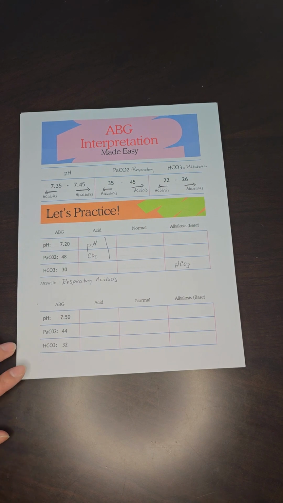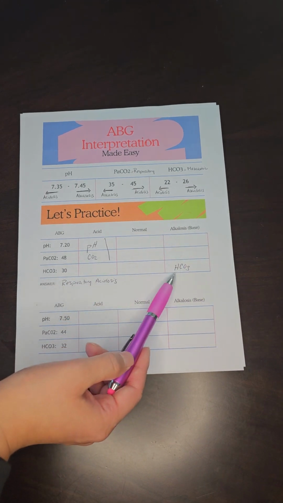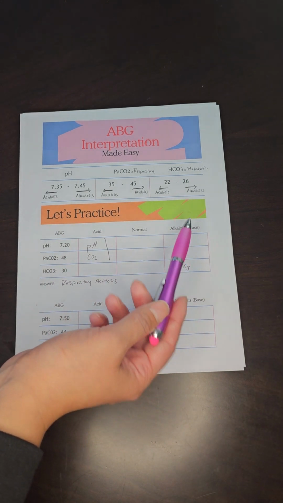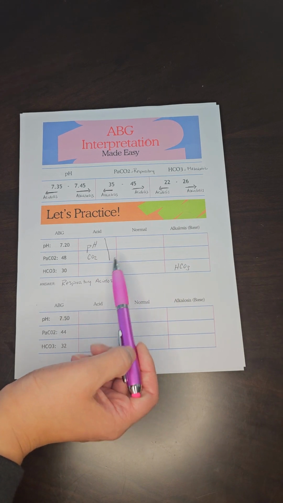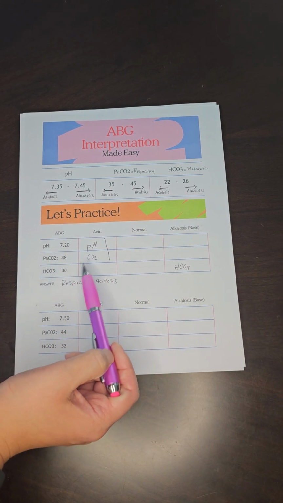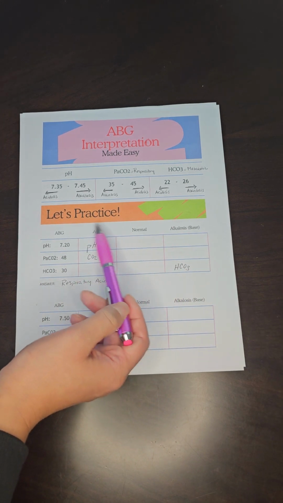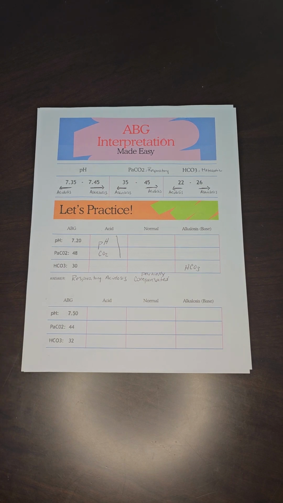And if we want to know if this is compensated or uncompensated, we're going to look over here at our bicarb. Our bicarb is all alone in a column by itself. So what this means is that our metabolic renal system is trying to help out our pH over here and bring it back to normal. So this is compensating for what is happening here with this acidosis. So our answer is respiratory acidosis partially compensated.